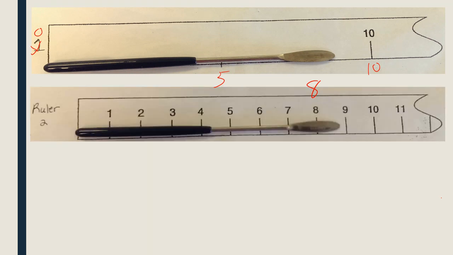With this ruler, it's the same thing. Oh, now we know it's between 8 and 9. So we know for certain the 8, and now we can guess one more, and we can say that's maybe 80% of the way over there.